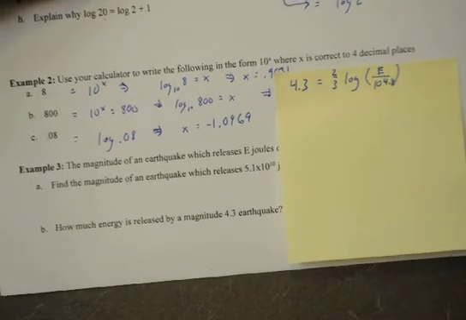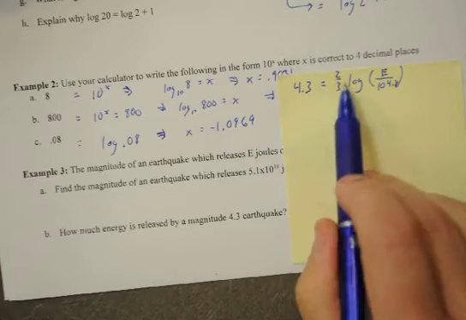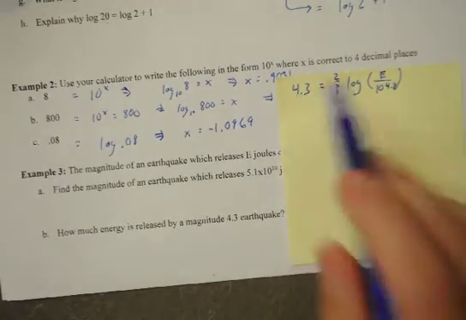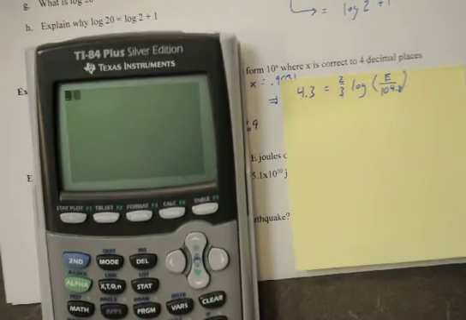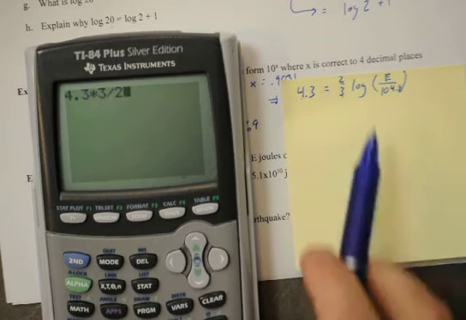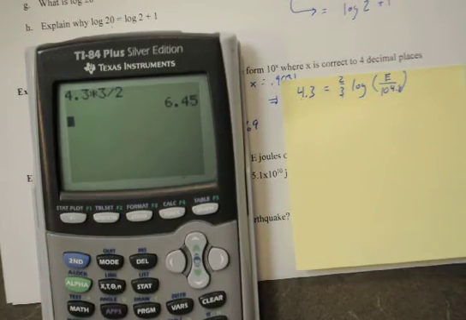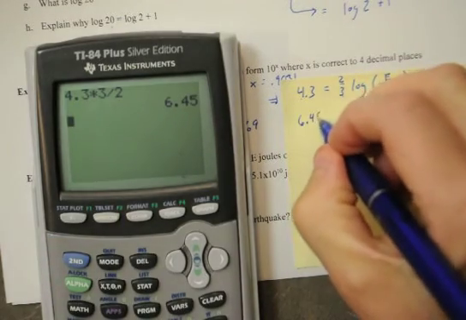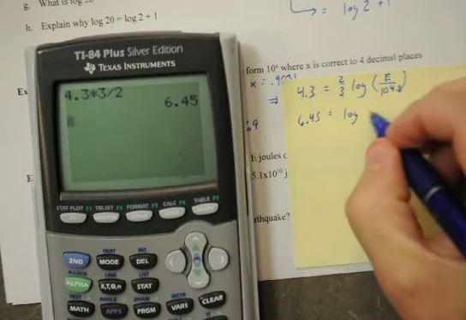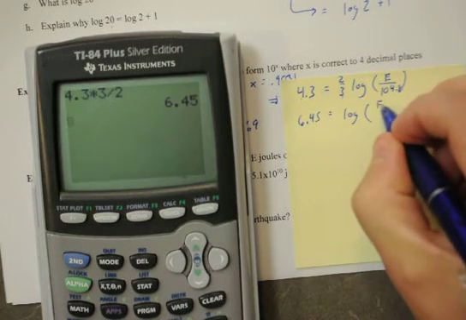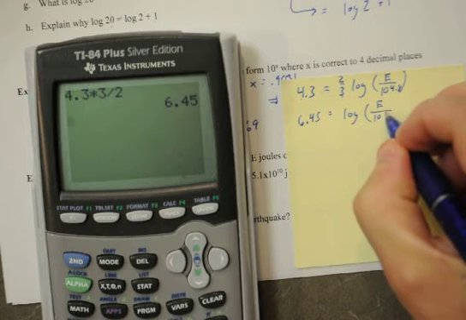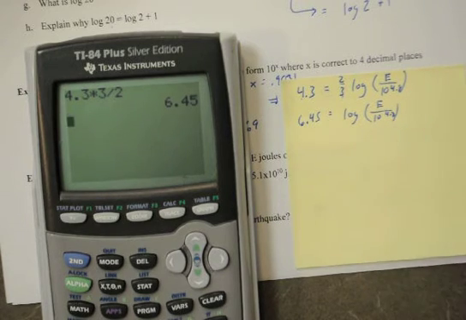That's right. Alright, so first thing we do is get rid of this 2/3. So we need to multiply by 3 and divide by 2. So I would just do 4.3 times 3 divided by 2. It's like multiplying by 3 over 2 instead of 2 over 3. So you get 6.45 equal to log of e over 10 to the 4.8 power.